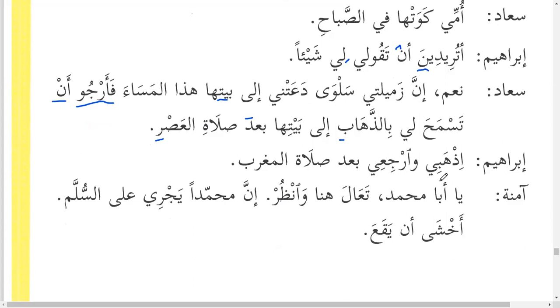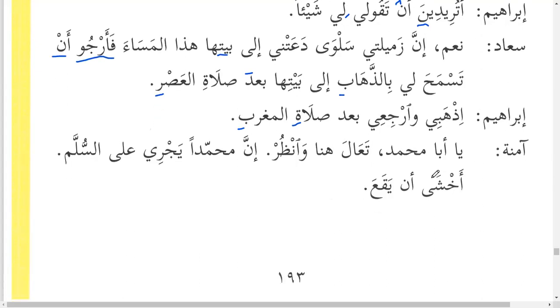Ibrahimu idhabi, you go. Warji'i, and you come back بعد صلاة المغرب, after Maghrib prayer. So these are idhabi and warji'i. These are, yes, what kind of verbs are these? Fi'l al-amr, right? Yeah, so this is basically dhahaba yadhabu, and this is raja'a yarja'u. So both of them are not weak. They are the regular verbs. And we have discussed how to make fi'l al-amr for these. Idhabi warji'i ba'da salat al-maghribi, go and come back after Maghrib prayer.